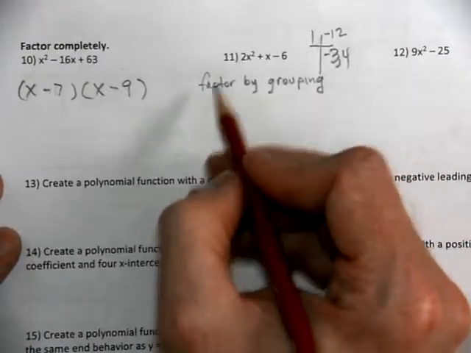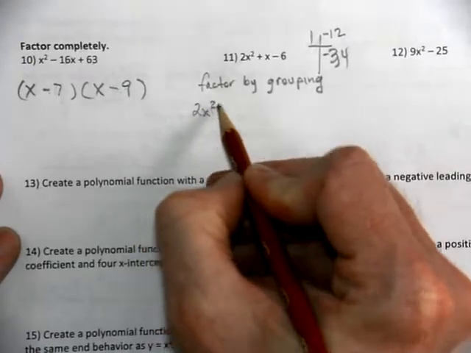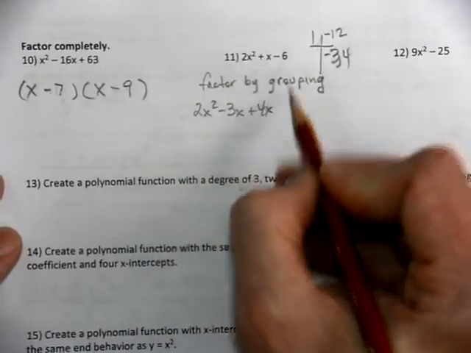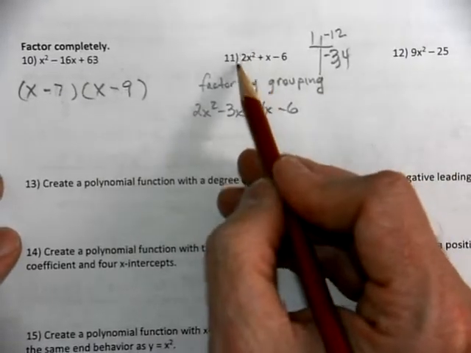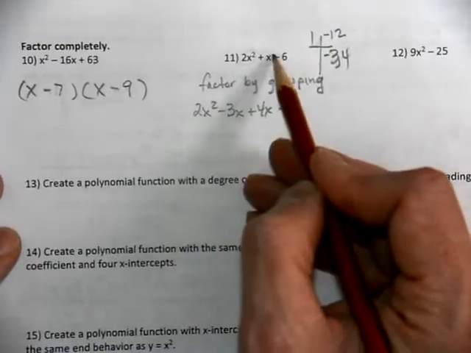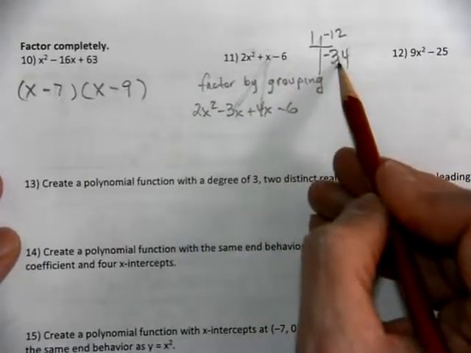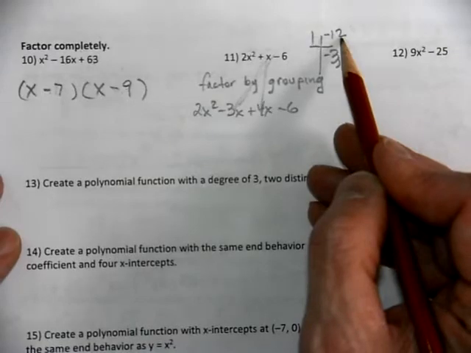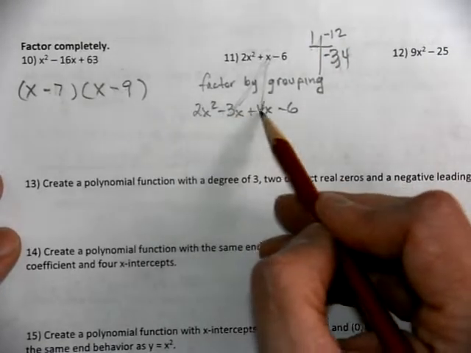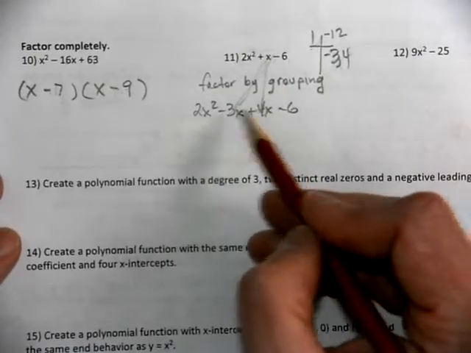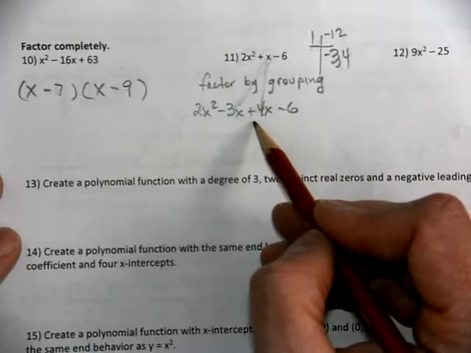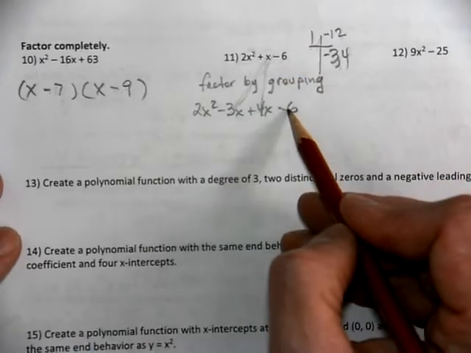So I'm going to use factor by grouping. We'll call this 2x squared minus 3x plus 4x minus 6. Notice that my first term gets written down first. My x has to be broken down into the numbers that we determined were good to make negative 12 and good to make 1. They add to become 1x. So that's why we're going to use those numbers in place of the 1x, and then write my 6 down here at the edge.